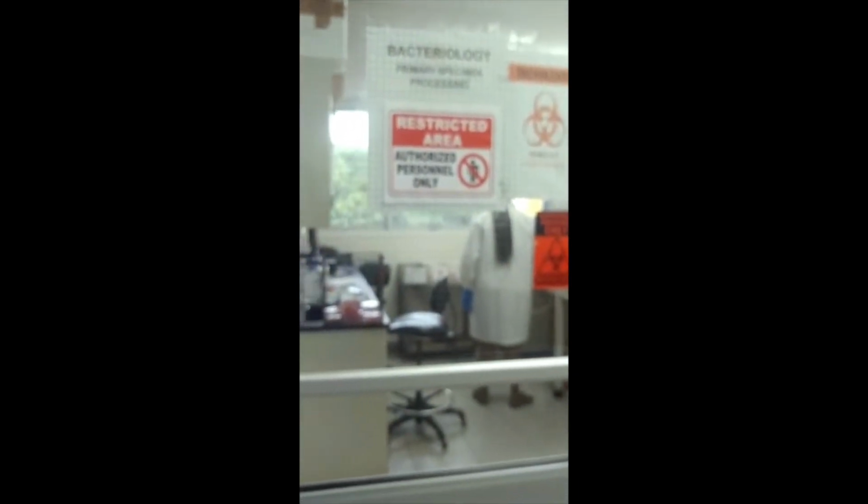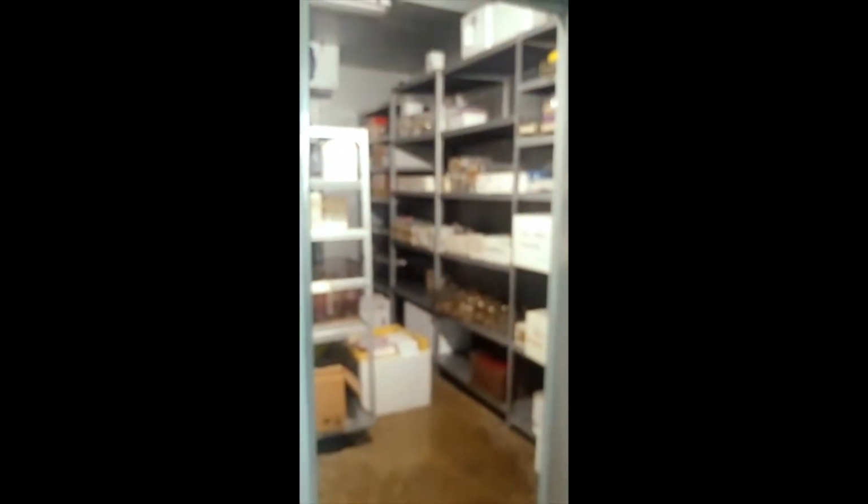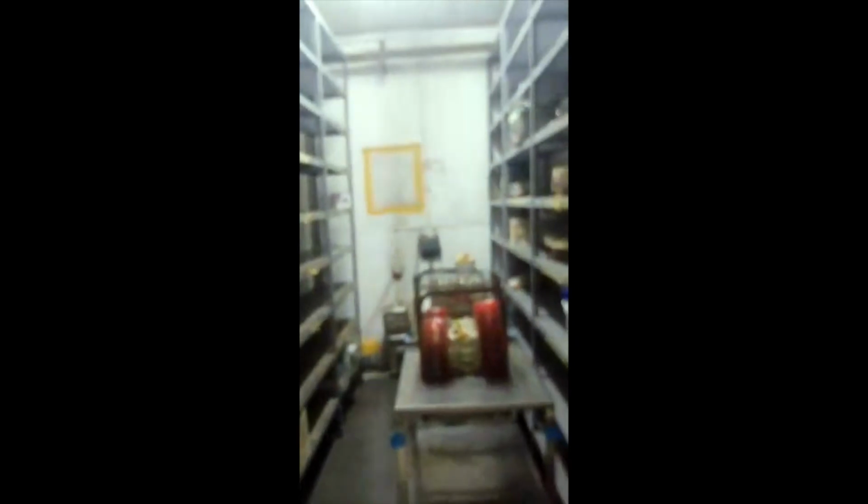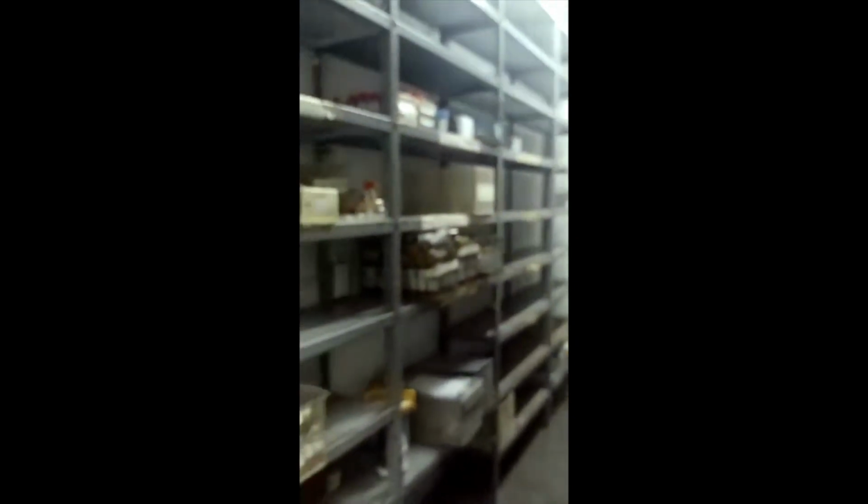And let me just quickly show you. This here is a cold room, which is a huge refrigerator, which we use for various things. This is actually an incubator, huge incubator, which we use for various things. This one is for organisms that need air to grow. We have other incubators to give things like CO2, etc. We're going all the way up to our blood culture.